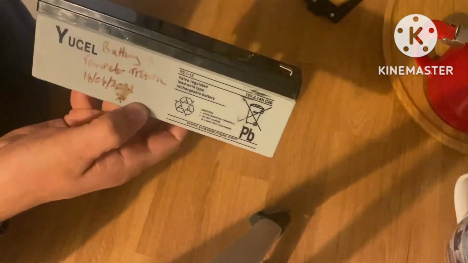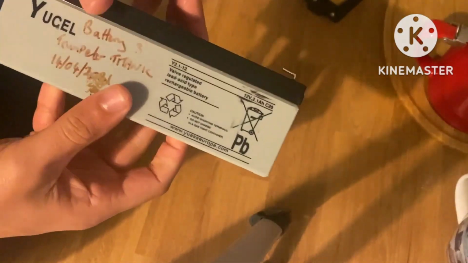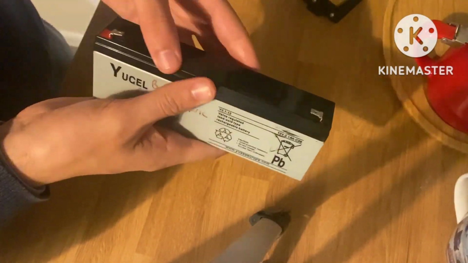So, for mocking up the LED lighting circuit, what we're going to use is this. This is a battery, same battery that I use on my model Titanic, and for the purposes of the video, this represents the power supply that my lighting circuit would get from the ship. Just a battery, simple as that.